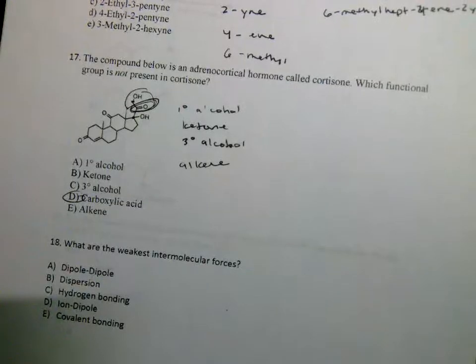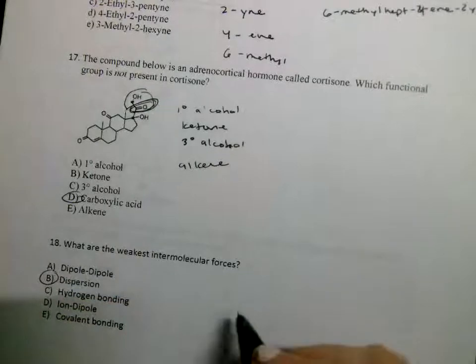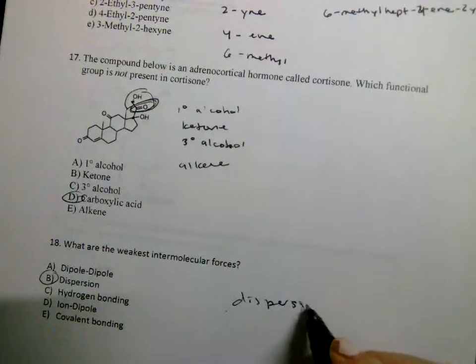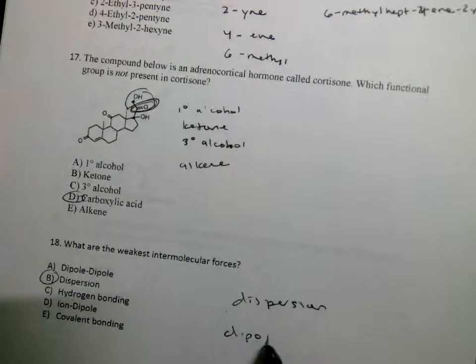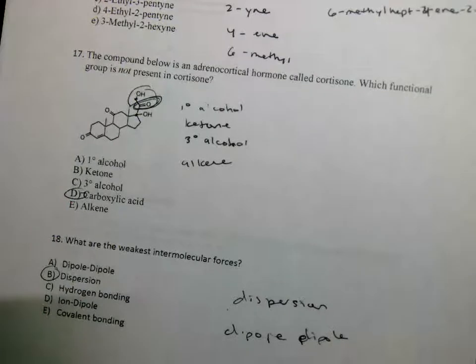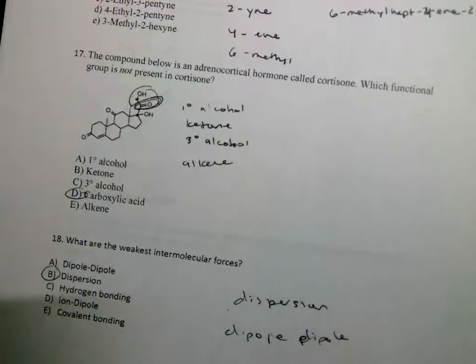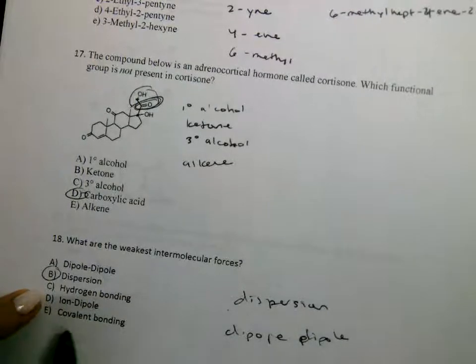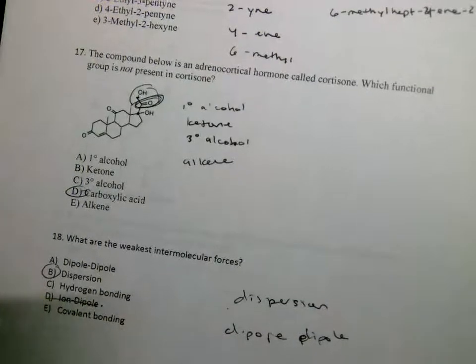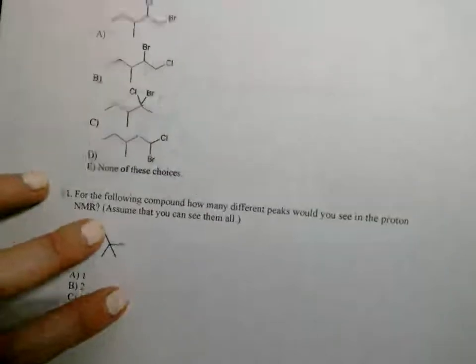Okay, question 18. What is the weakest intermolecular force? This is dispersion forces. Hopefully you remember there's dispersion forces, and then there's dipole-dipole. And dipole-dipole, if you have H with FON, a super strong dipole-dipole is called hydrogen bonding, and that's the strongest. We don't really talk about ion-dipole at all in this class, so you don't need to worry about that. And covalent bonding is an actual bond, not an intermolecular force. So the right answer is dispersion forces, and the strongest would be hydrogen bonding.